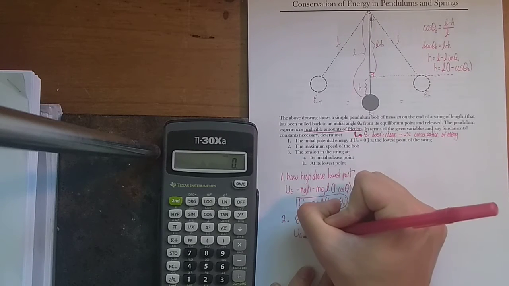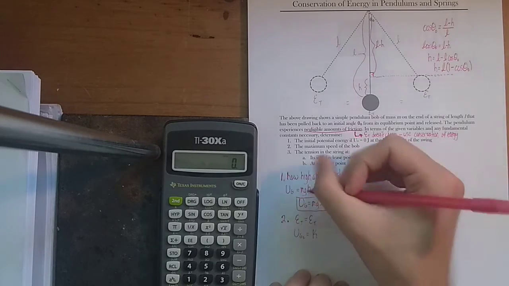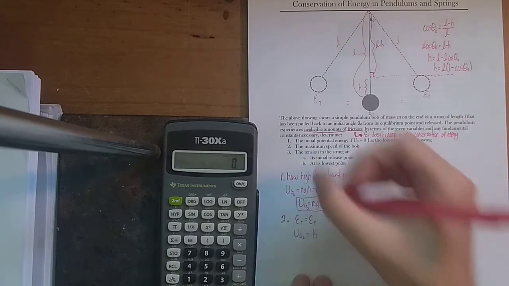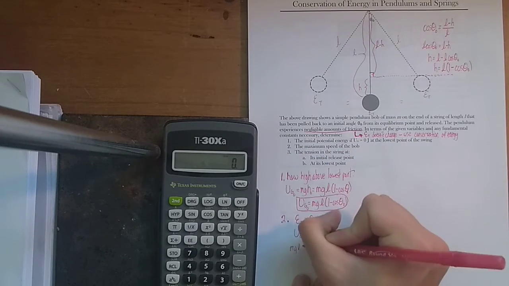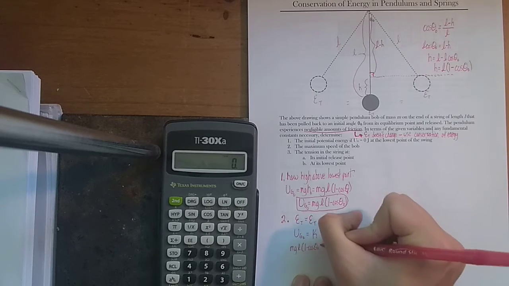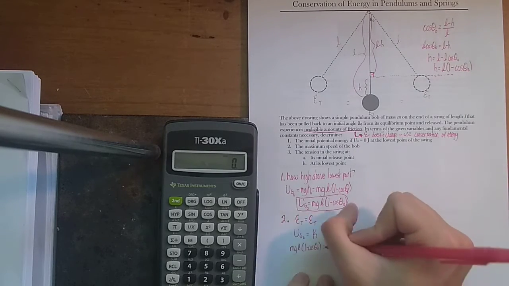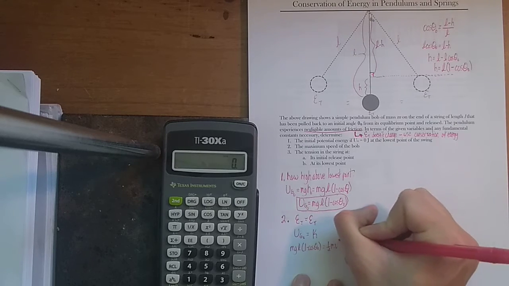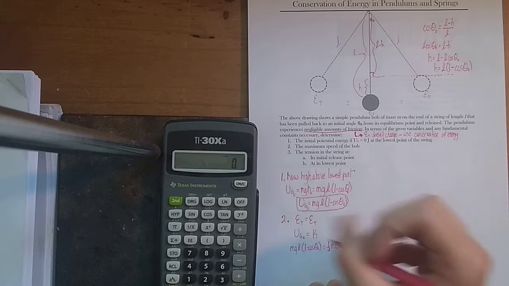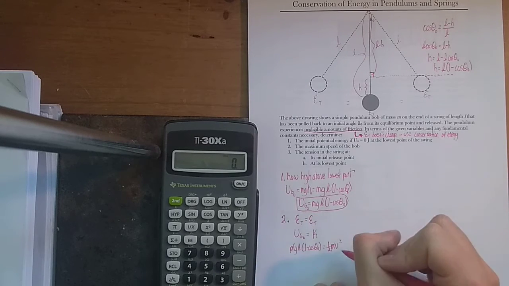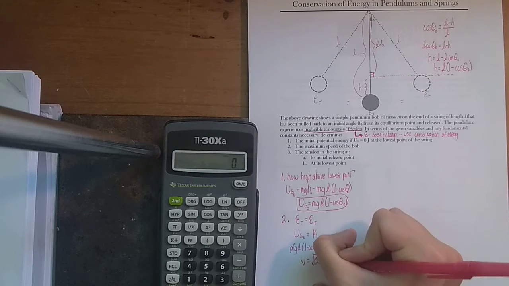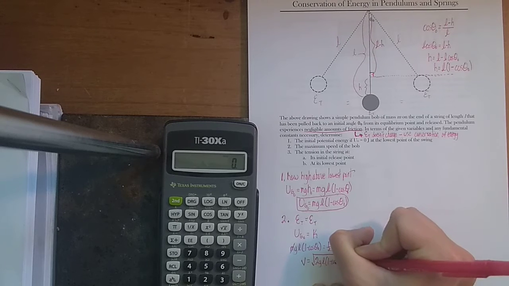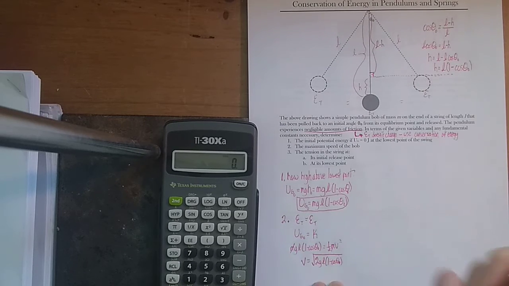So we're going to write UG naught equals K. So UG naught we just solved for. That's mgL times 1 minus cosine theta naught equals, we want the speed, so the equation for kinetic energy is 1/2 mv squared. I have an m on both sides of my equation. I could divide those out. And then all I need to do is multiply both sides by 2 and take the square root. So v ends up being the square root of 2gL times 1 minus cosine theta naught. And that's the speed of the mass of the bob as it passes through equilibrium.